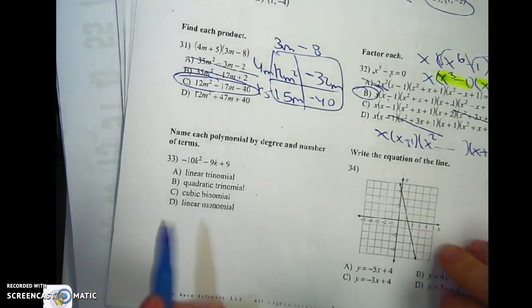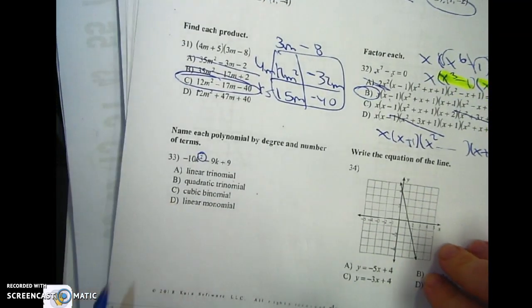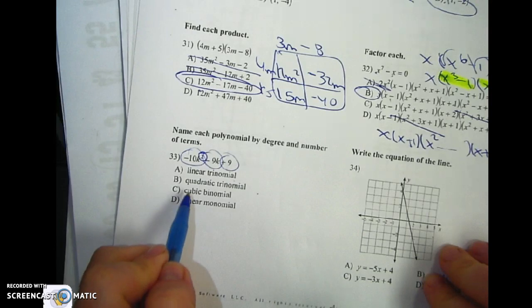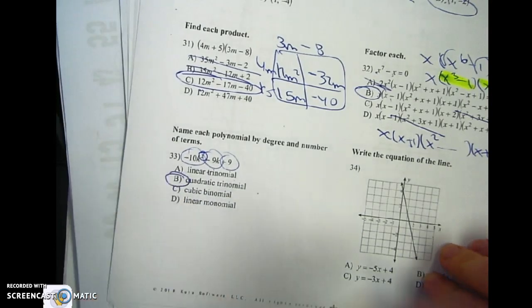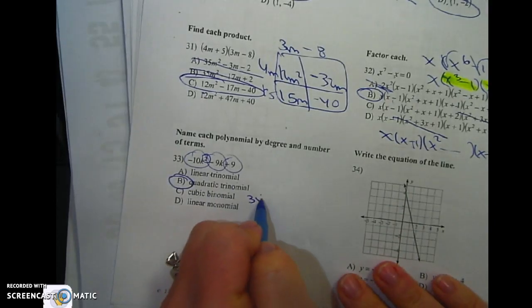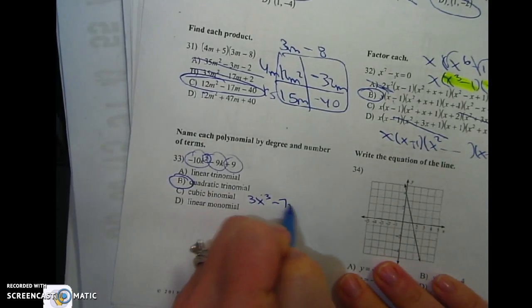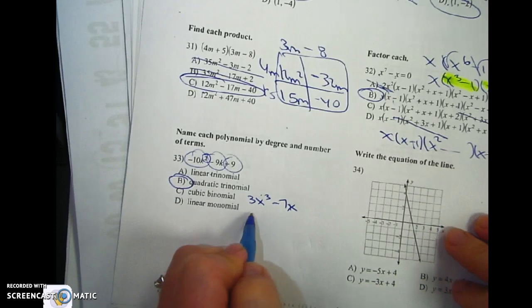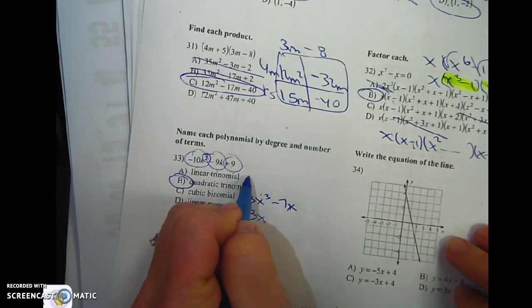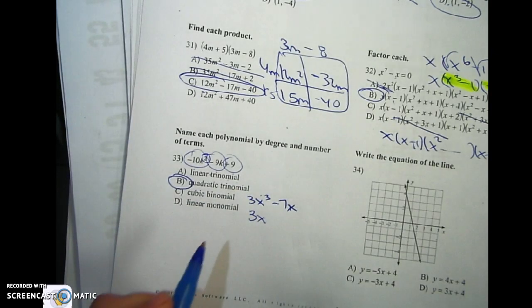All right, I want the degree. The degree is the highest exponent, and the number of terms. There are 1, 2, 3 terms. 3 terms means a trinomial. So it's a quadratic trinomial. A cubic binomial would be this, 3x cubed minus 7x. A linear monomial would be 3x. A linear trinomial, I don't even think that makes sense. You can't even do it.